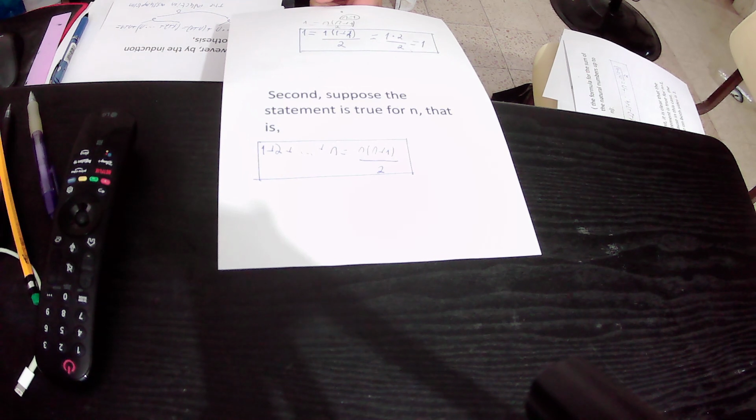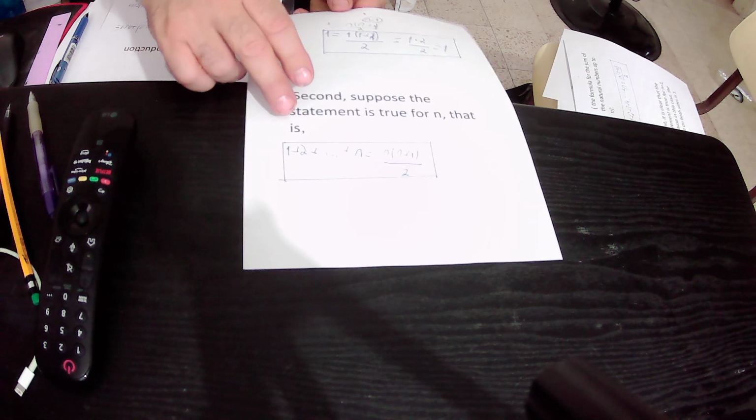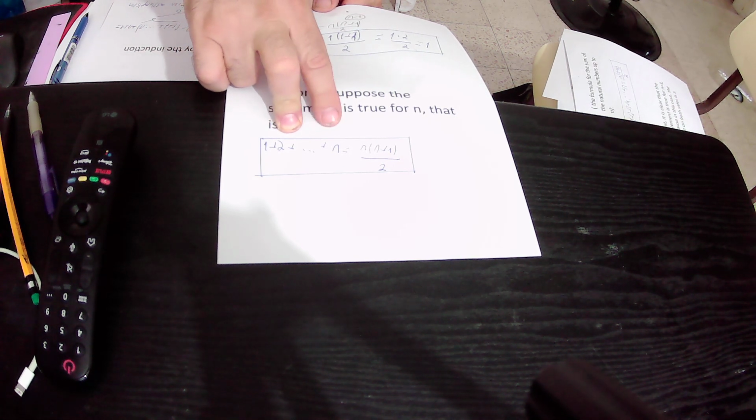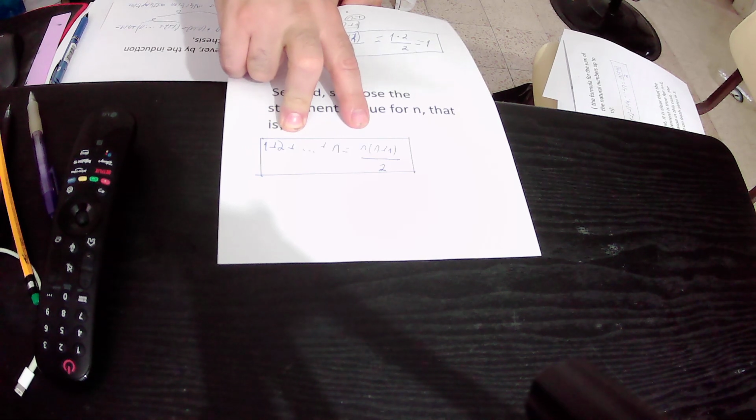So we will assume that this claim is true for n, okay? So this is the assumption of the induction. We assume that this equation is true for n. So we assume that this statement is true, okay?